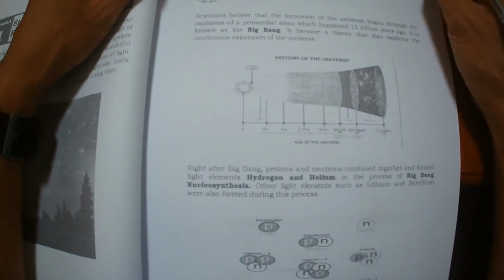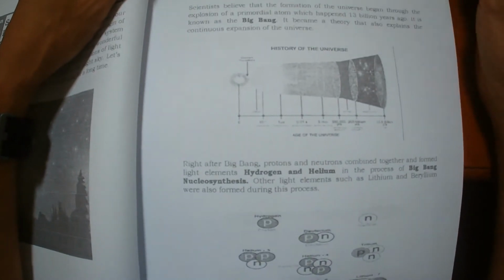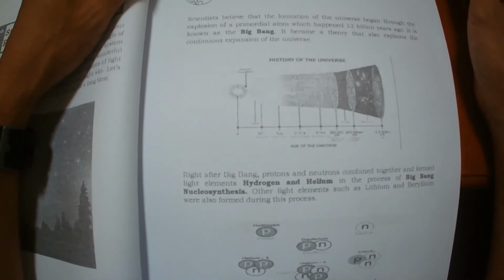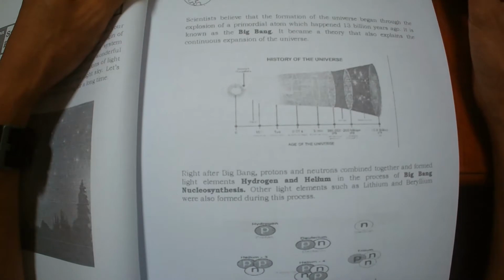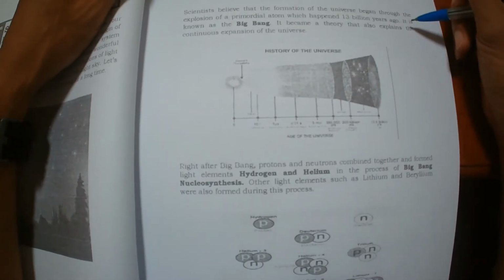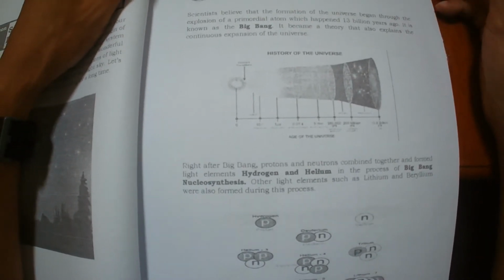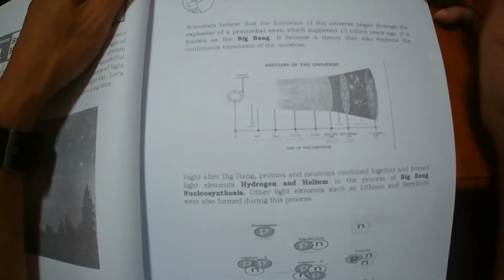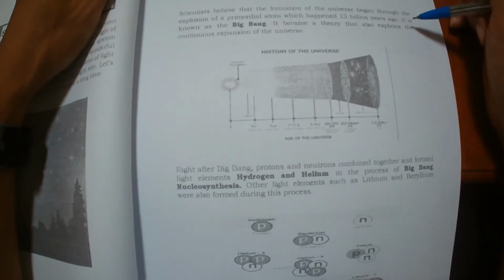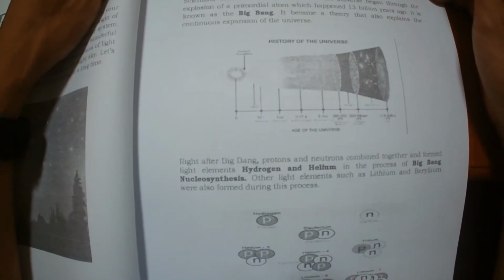Scientists believe the formation of the universe began through explosion of primordial atom which happened 13 billion years ago. It is known as the Big Bang. So that's the Big Bang theory. It became a theory that also explains the continuous expansion of the universe.